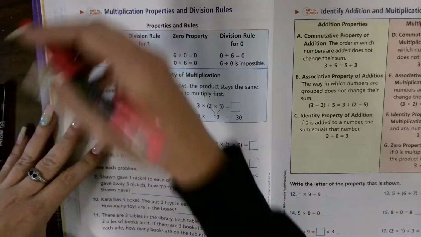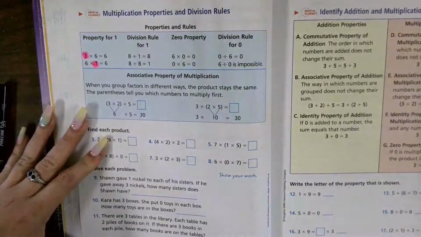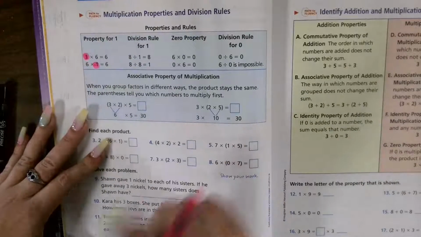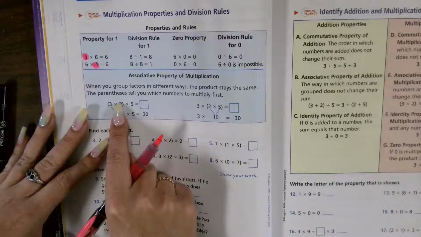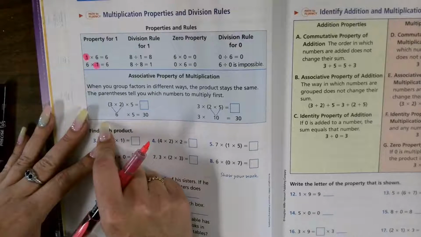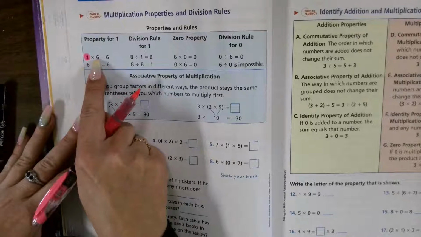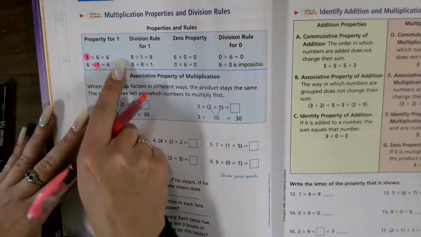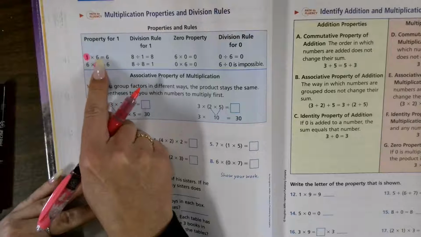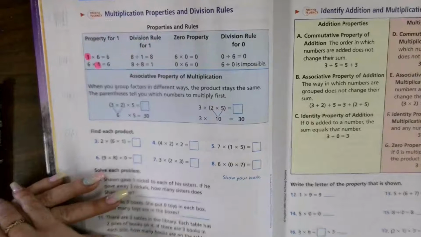Okay, so basically your property for 1 is anytime you multiply a number times 1, the product will be the other factor. Okay, so any multiplication problem that multiplies times 1, or we could say where one of the factors is the number 1, then the product will always be the other factor. So 1 times 6 equals 6. 6 times 1, of course, now that's the commutative property. We know that one. Times 1 equals 6. 1 times 5 equals 5. 5 times 1 equals 5. Okay?